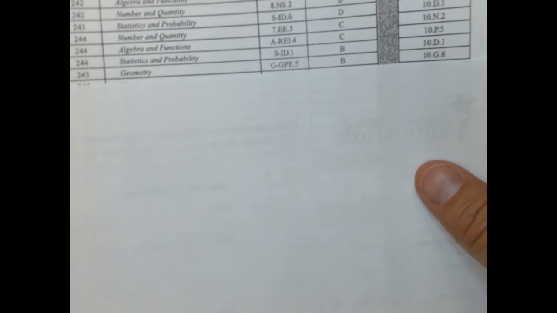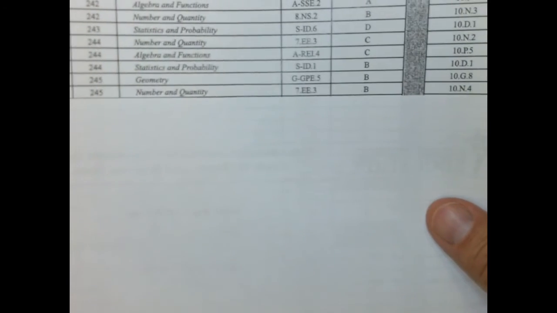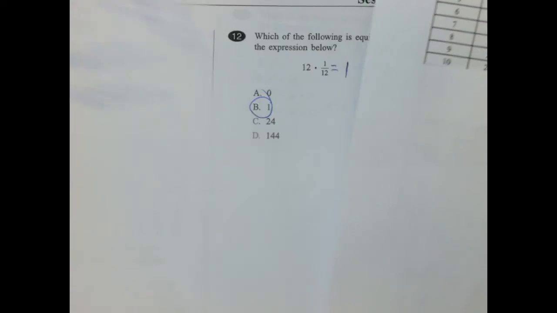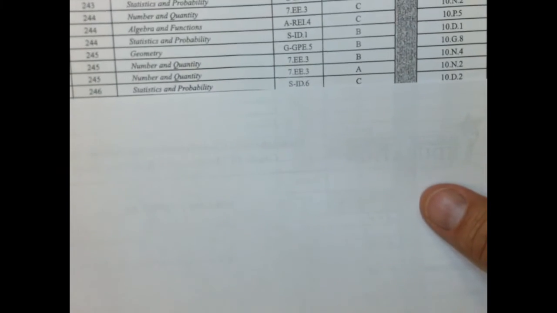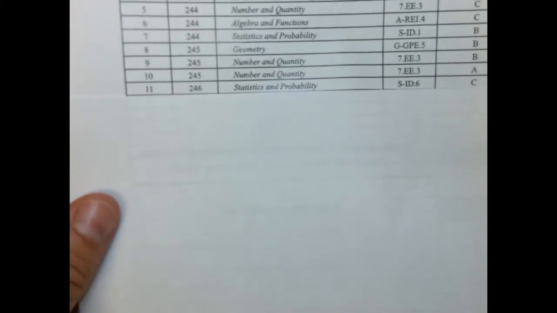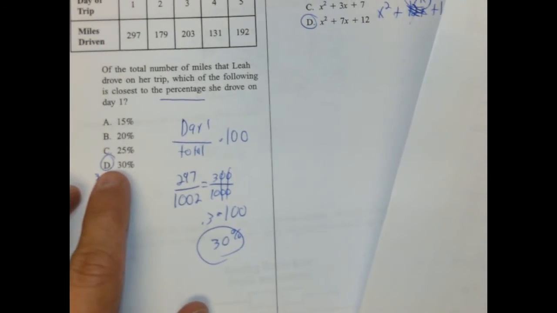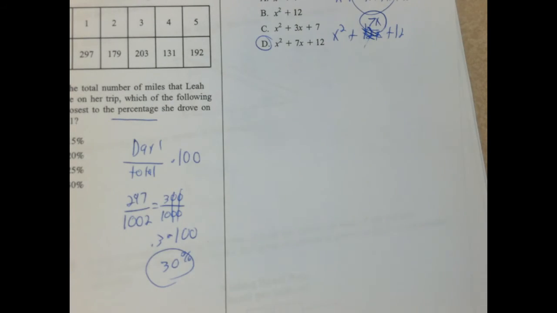So number 8, we got B, which is the correct answer. Number 9, we got B, correct answer. Number 10, we got A, correct answer. Oh, that's good. Number 11, we got C. Got that one right. Number 12, we got B. Awesome. So far, so good. Number 13, we got D. D's there. And then the last one, 14, we got D. Okay, so we got those all right. That's awesome. Cool.